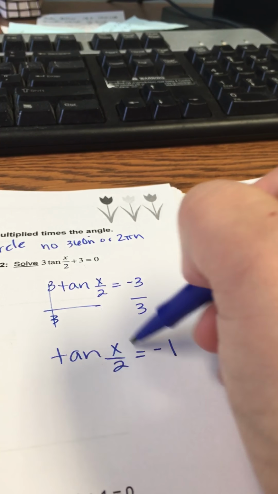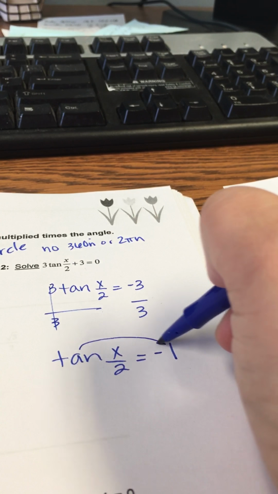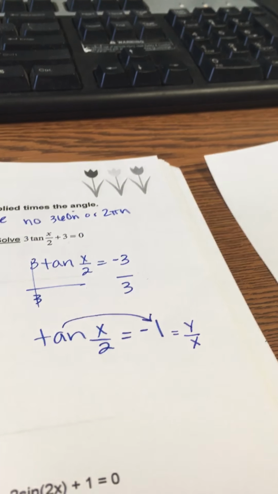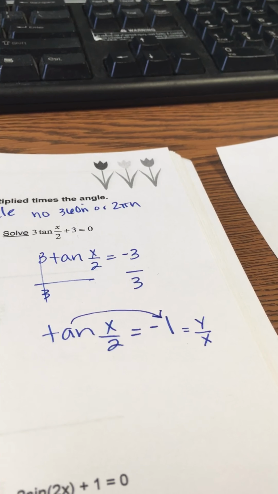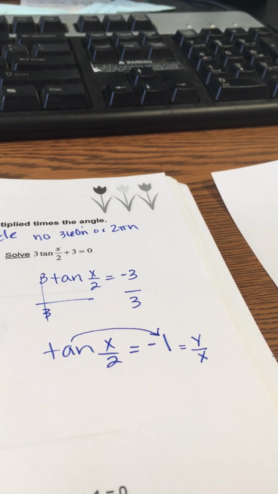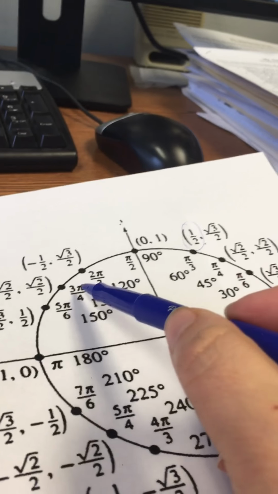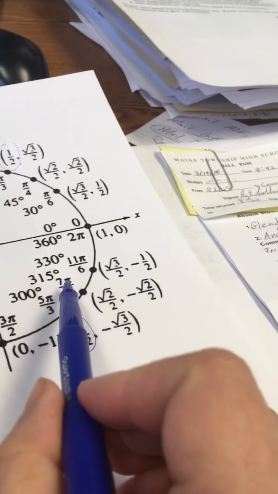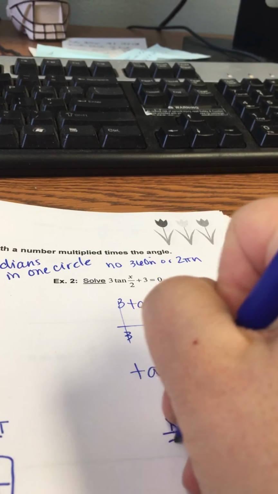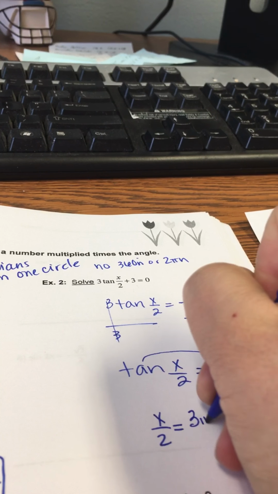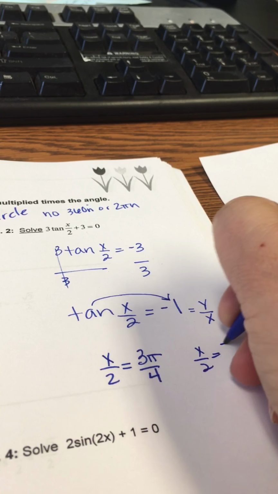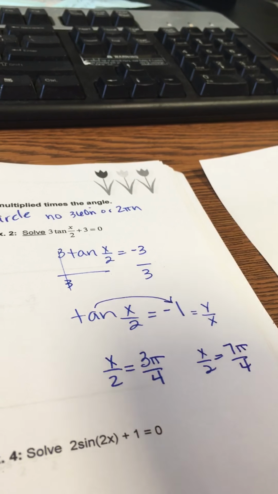Now, this is kind of where I pause and say, okay, I want to look for where the tangent is equal to a negative 1. So same thing, top and bottom, sine and cosine, but one is a positive and one's a negative. And that happens at 3 pi over 4 and 7 pi over 4. So I take my x over 2, set it to 3 pi over 4, and 7 pi over 4.